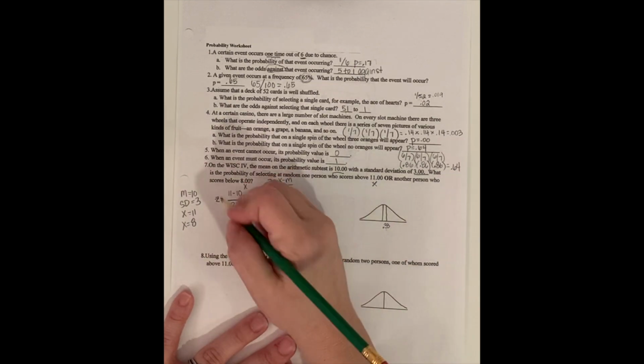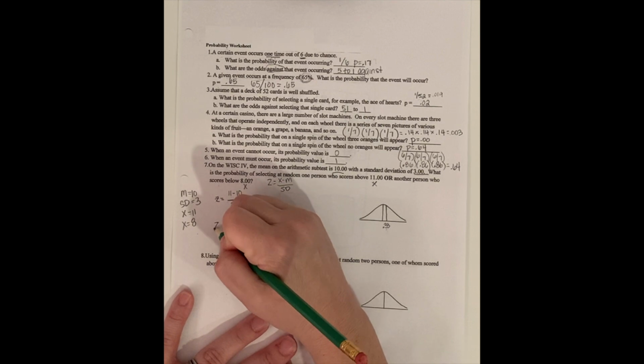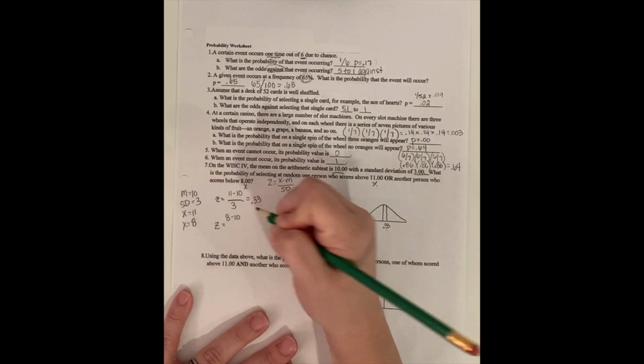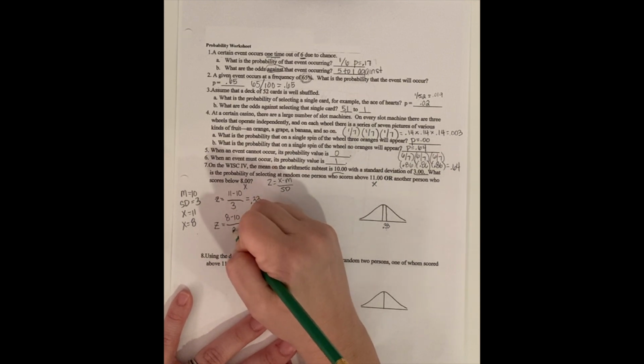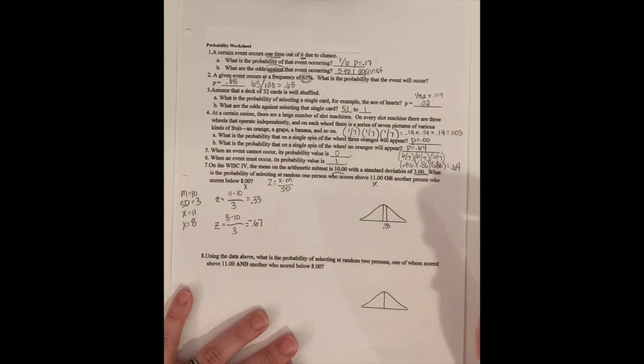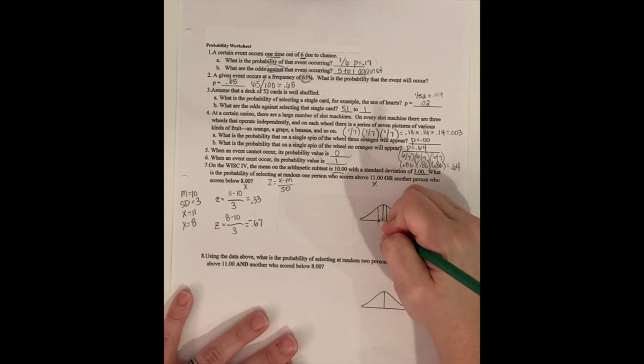And then I'm going to convert my raw score of 8 to a z-score. So 8 minus 10 over 3 is going to give me a z-score of negative 0.67. So I'm going to put that on the left side of the mean since it's a negative. Okay, so I've plotted my first step of PSPing, and now I'm going to need to shade.